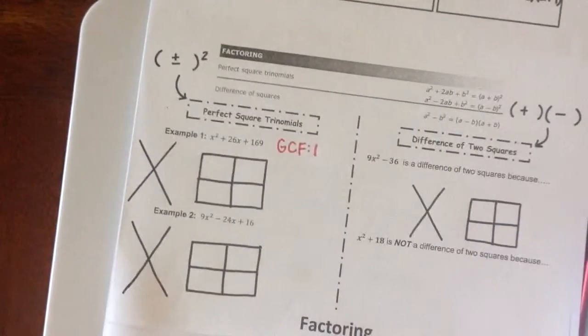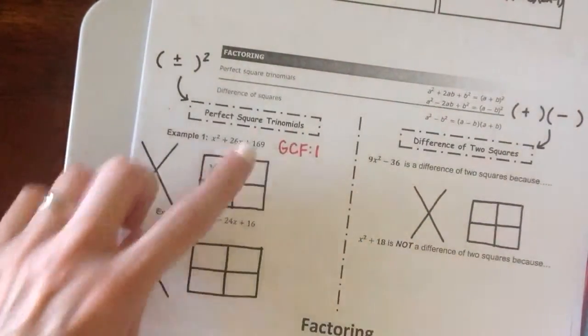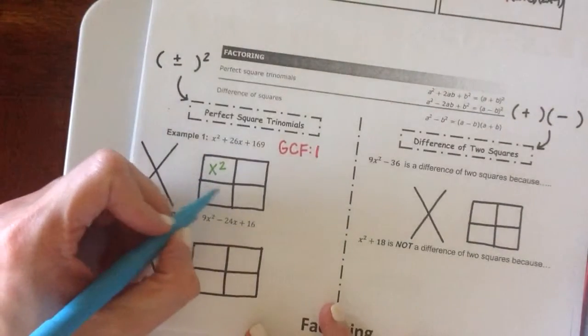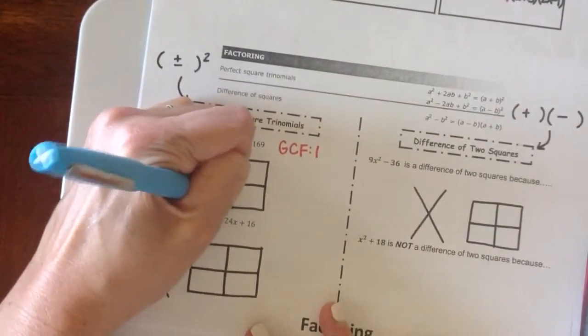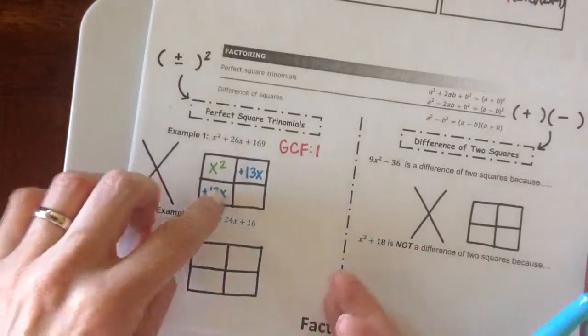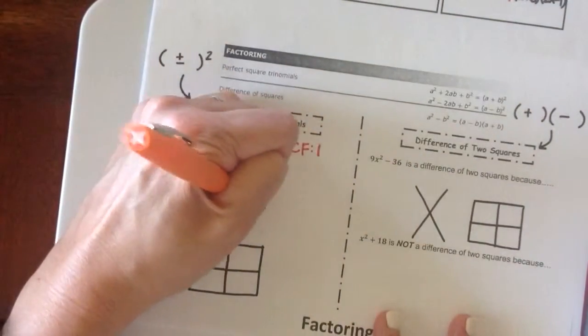So again, my A is 1 and my B coefficient is 26 and my C coefficient is 169. So you kind of want to think about this. You may not even have to do the X puzzle because what you're working with is x squared. And then if you're going to split this 26x evenly, that would be like having 13x and 13x in these diagonal boxes, which 13 times 13 is going to give you that 169 for the fourth box.